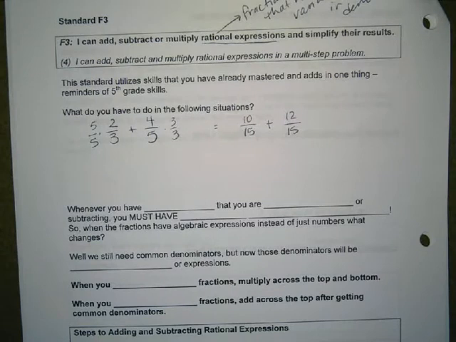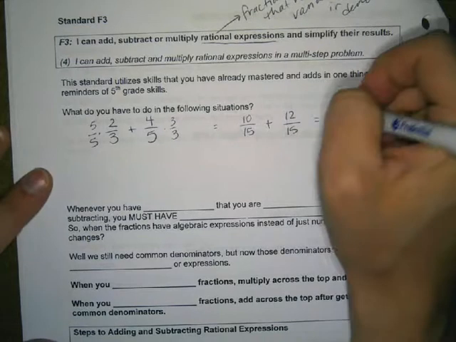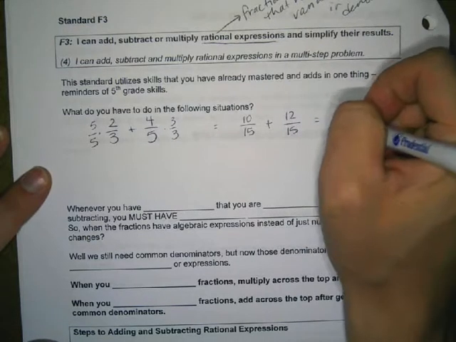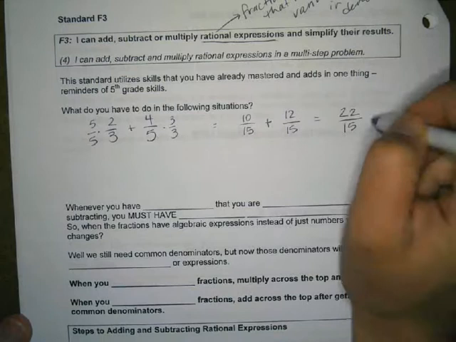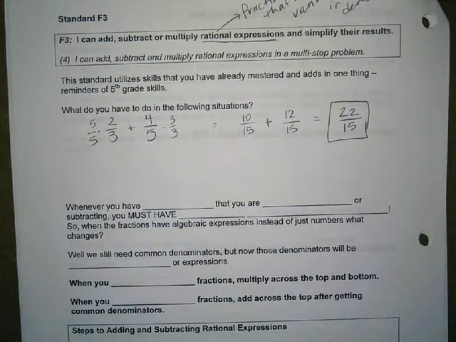22/15. Yep. Make sure that when you add fractions, you're only adding across the top. Some of you looked at me like I was crazy. I do know what I'm talking about most of the time. All right, so 22/15 would be your answer here.